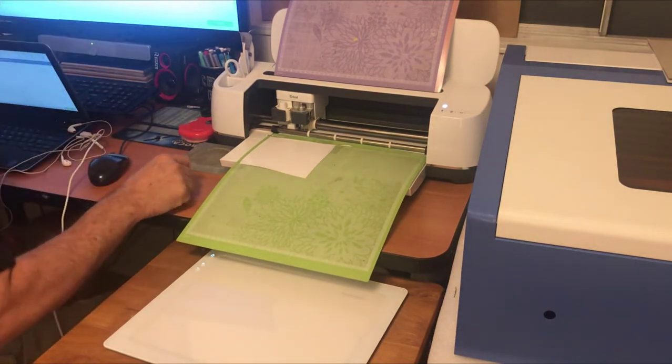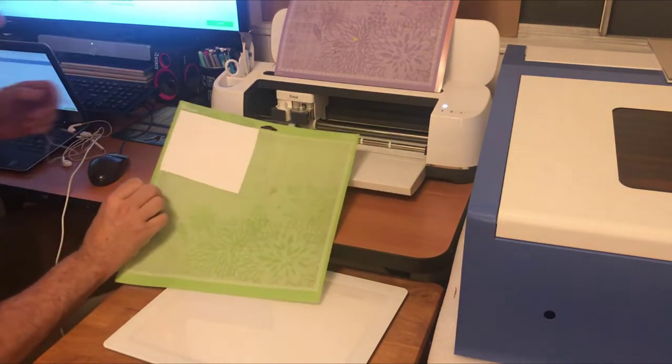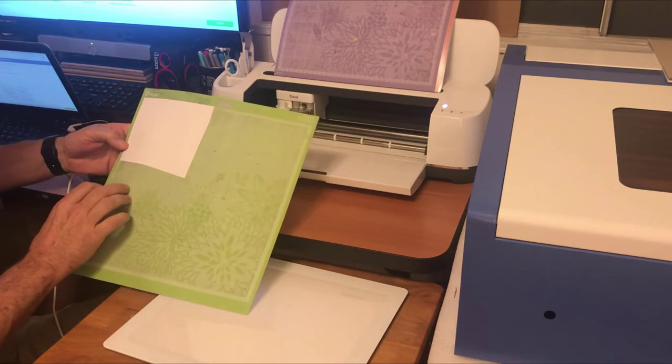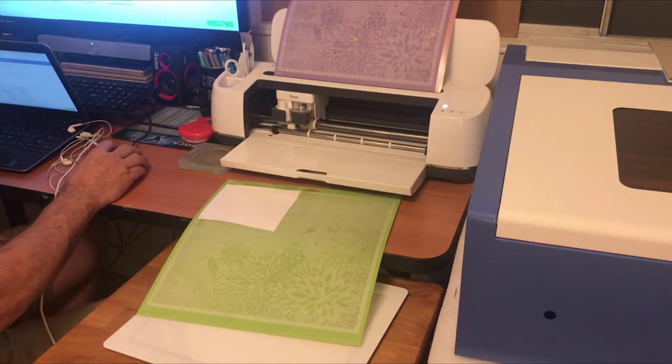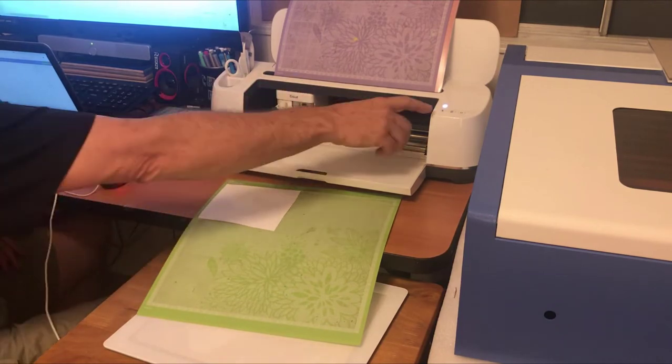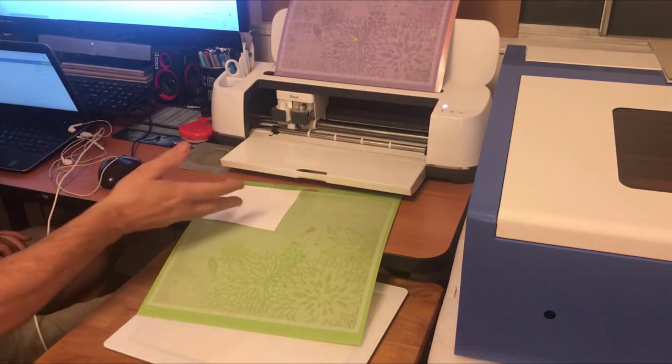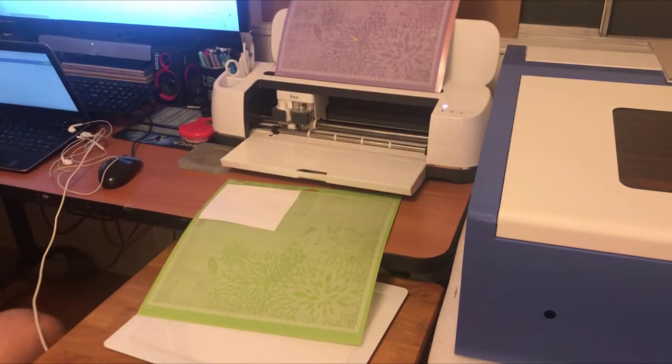Take a look at it here. Looks like it cut it out from what I can tell. Yeah, it did. It cut it out okay. So let's go ahead now and tell the Cricut software that we're finished. And now we're finished, and it turns the load light off, and we're able to start the weeding process. We'll come back to this in a moment.